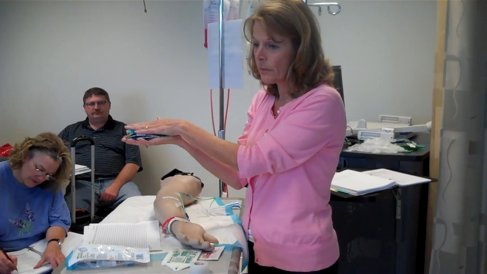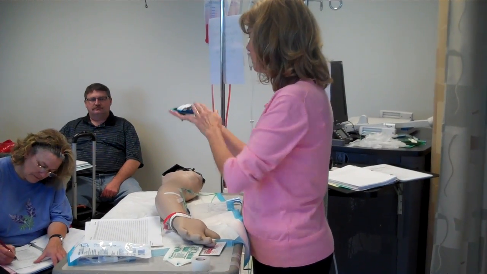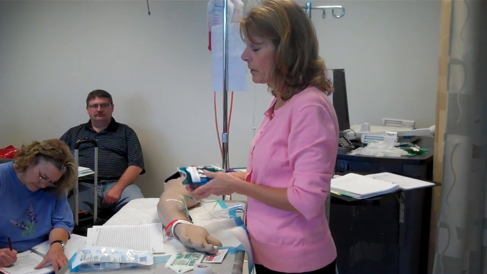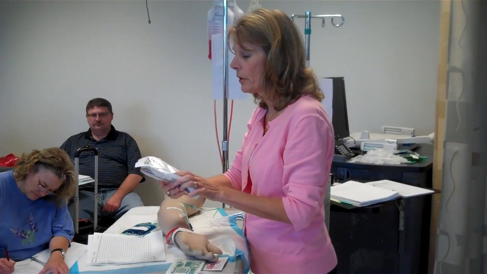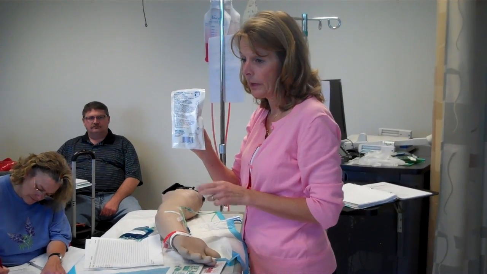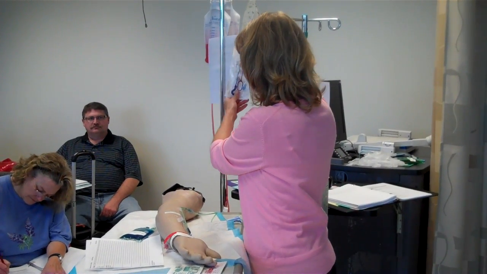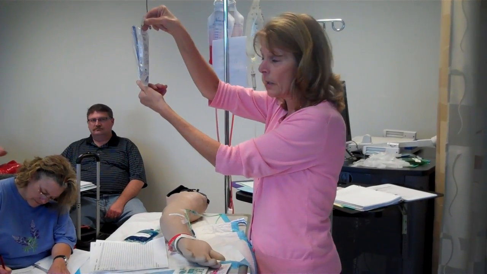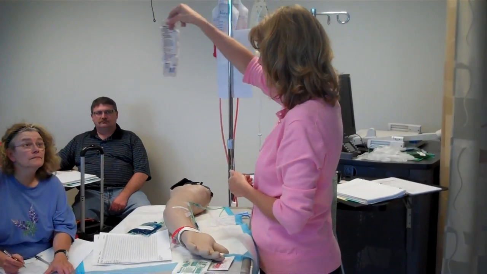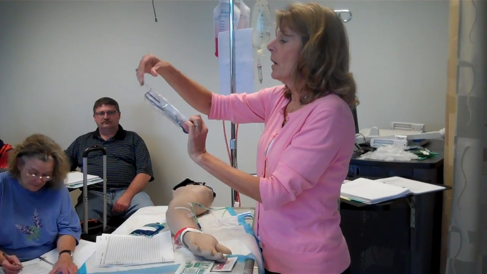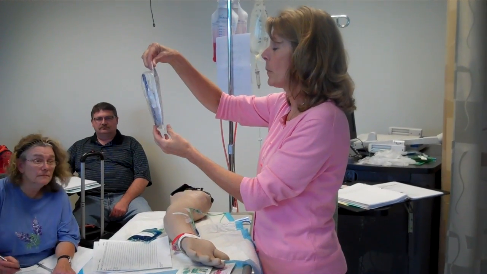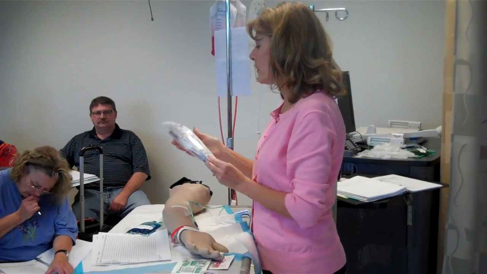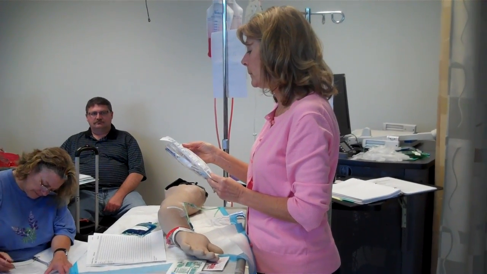So your volume to be infused is 100 times your drip factor. How do I know my drip factor? Look at my secondary tubing. It says it right there in the corner. Everyone has a secondary. You know it because it's got the blue plastic. So you can drop your primary. And this says 10 drops per mil.